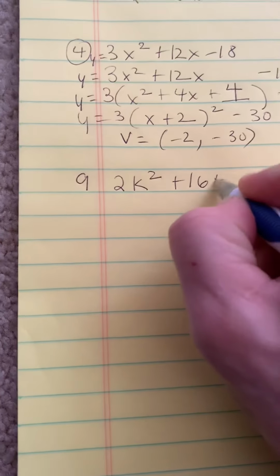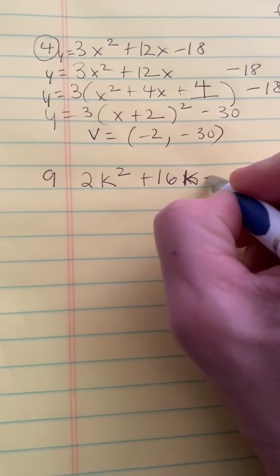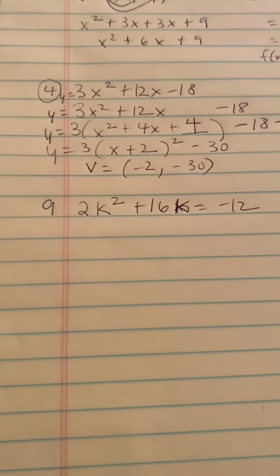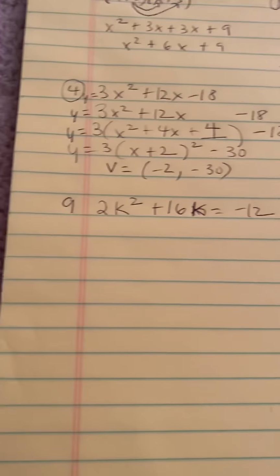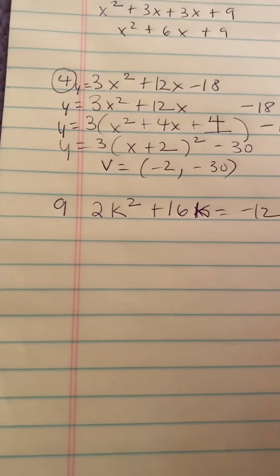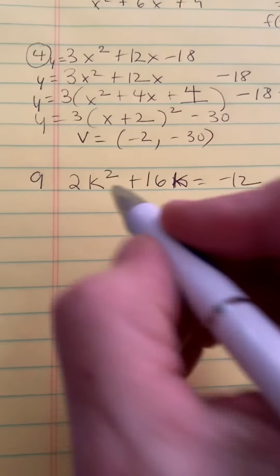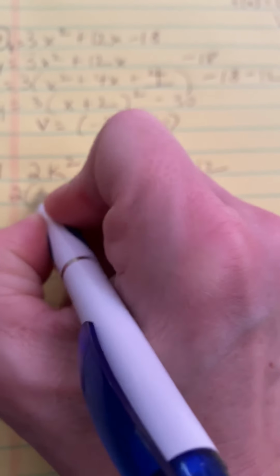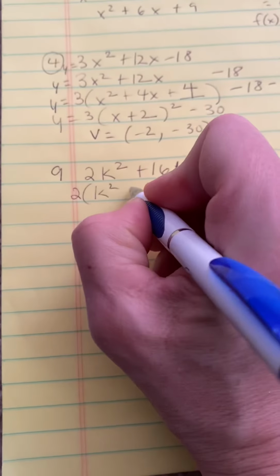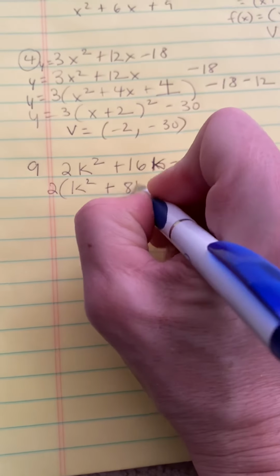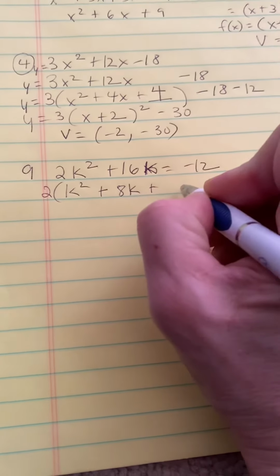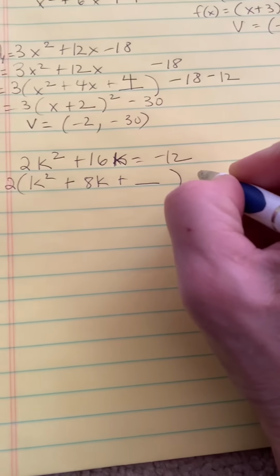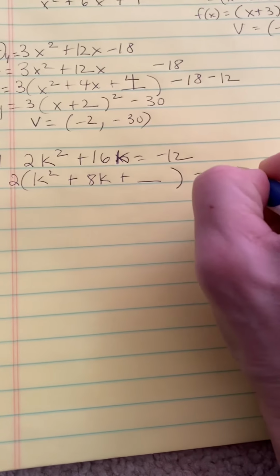All right, so in the first few problems, I only had one side to work on. Now I have two sides. So I'm going to factor out a 2, I should say, on this side. So k squared plus 8k, leave space to complete the square on this side. And then negative 12.